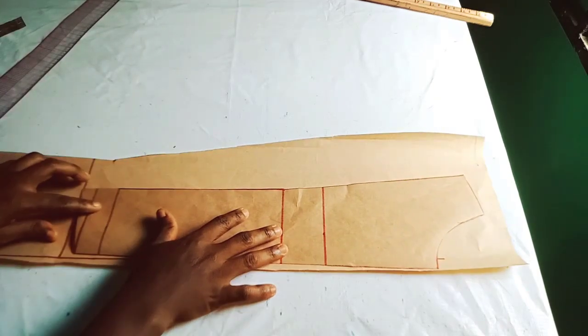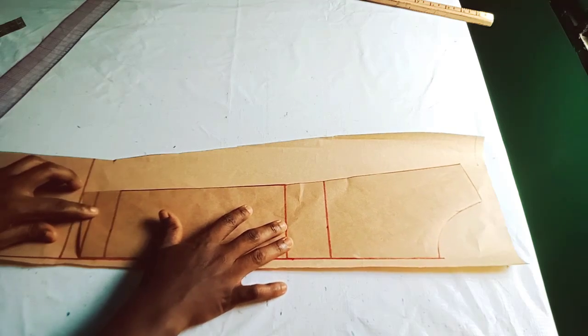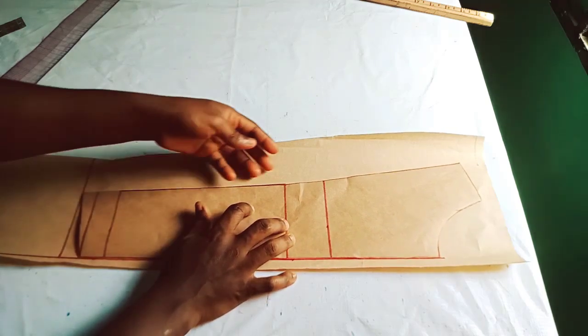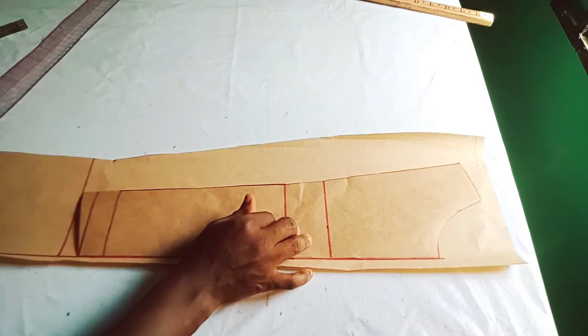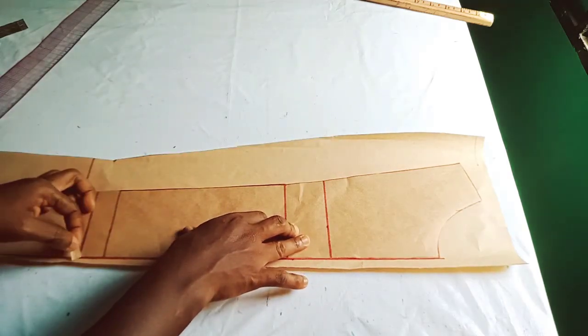Having done that, I'm going to make sure it aligns with the line, and make sure you have enough space for the sewing seam allowance. I'm going to mask it down so that it doesn't move.